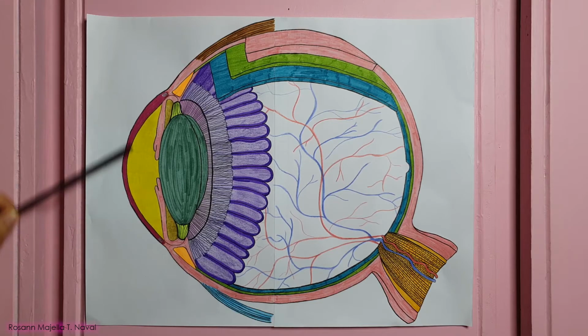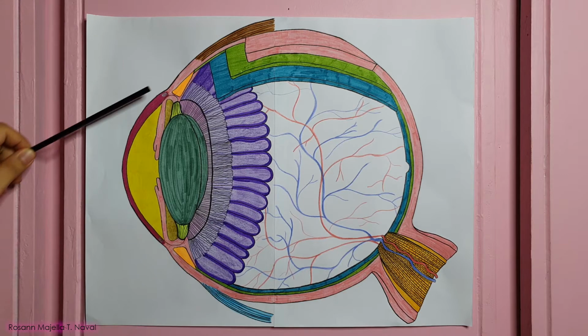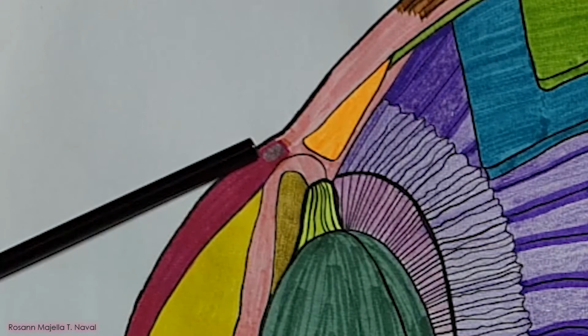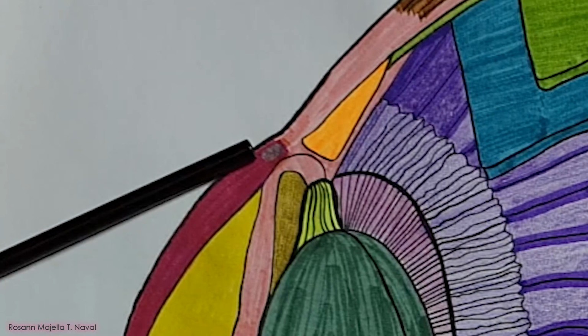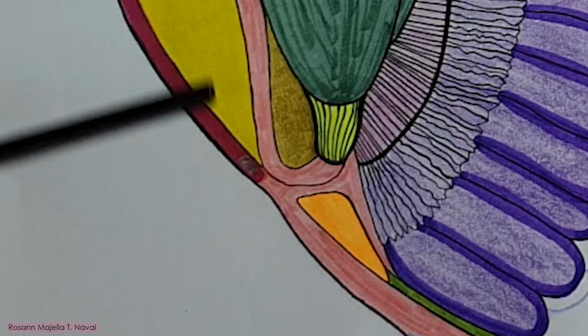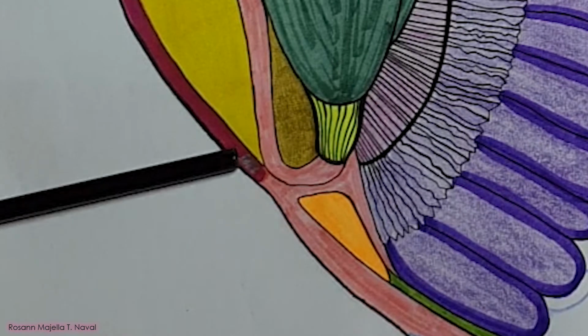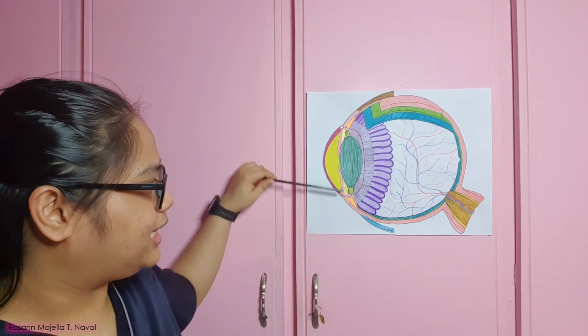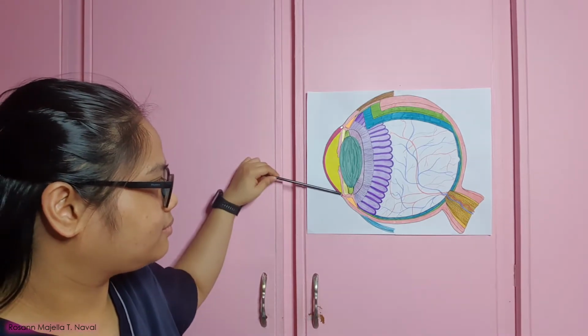The Canal of Schlemm, or the scleral venous sinus, is a circular canal found within the posterior part of the cornea-scleral junction. Its function is to collect the aqueous humor from the anterior chamber and deliver it to the veins of the eyeball. An obstruction in aqueous humor outflow plays an important role in the pathophysiology of glaucoma.